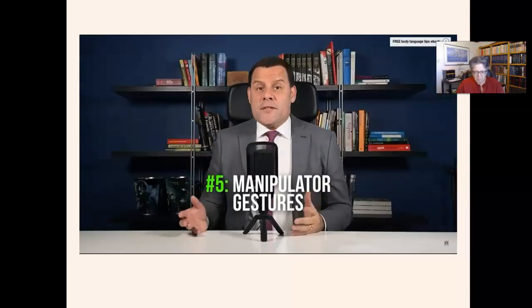Number 5, manipulator gestures that reveal stress. If illustrator gestures emphasize words, manipulator gestures reveal an emotional reaction to a situation.